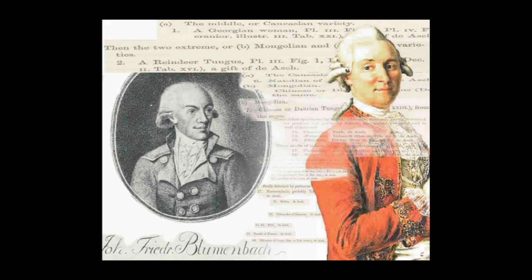He was a medical doctor who served in Catherine the Great's armies when Catherine the Great was launched on imperialism at the expense of the Ottoman Empire and others as well. She was a Russian of German background, as many of the aristocratic Russians were, and Asch served her imperial designs.